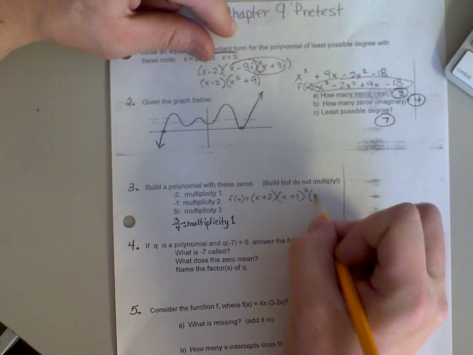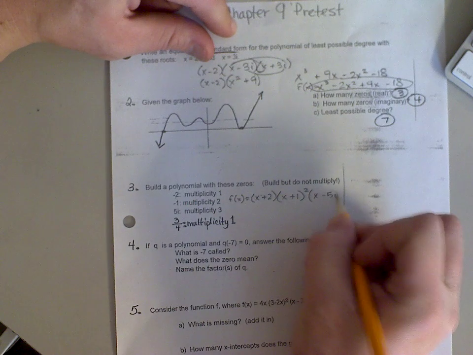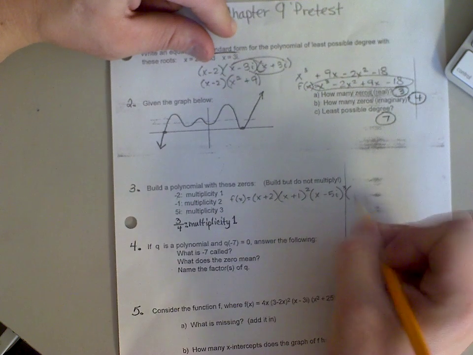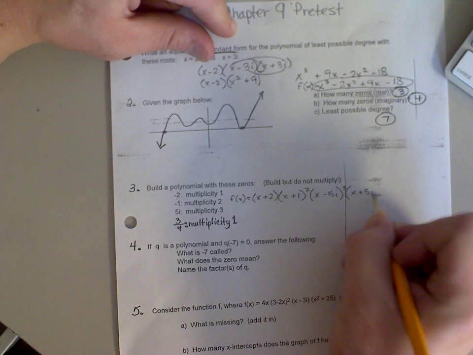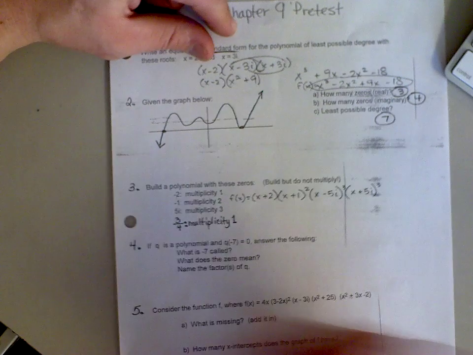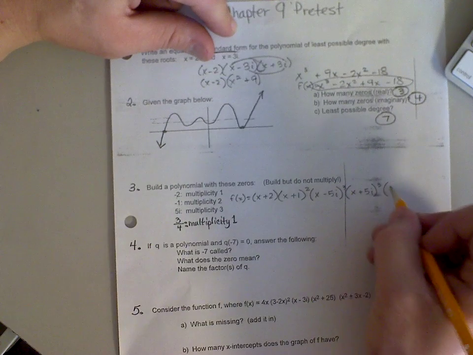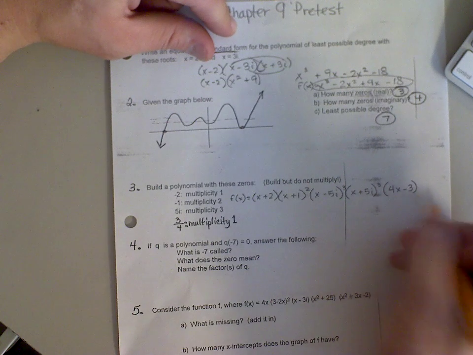5i, I'm going to have to do x minus 5i to the power of 3, and x plus 5i to the power of 3. And 3/4, that of course becomes 4x minus 3, has a multiplicity of 1, so no exponent.